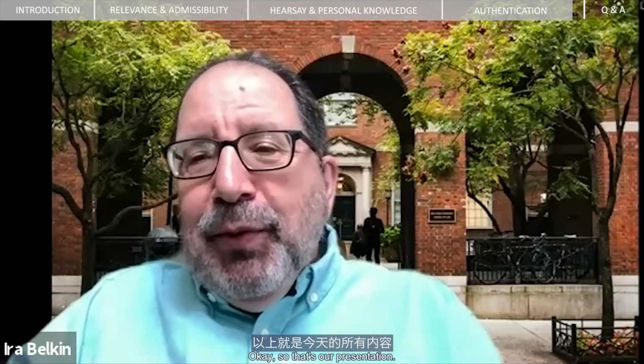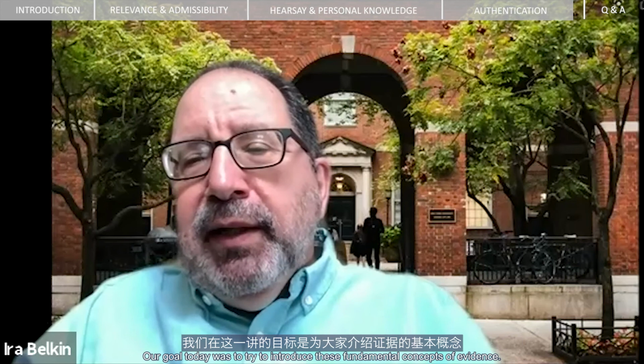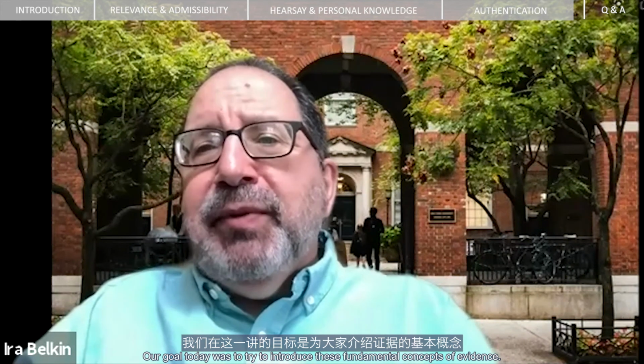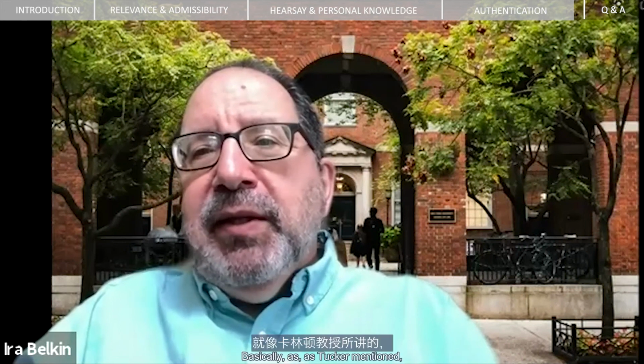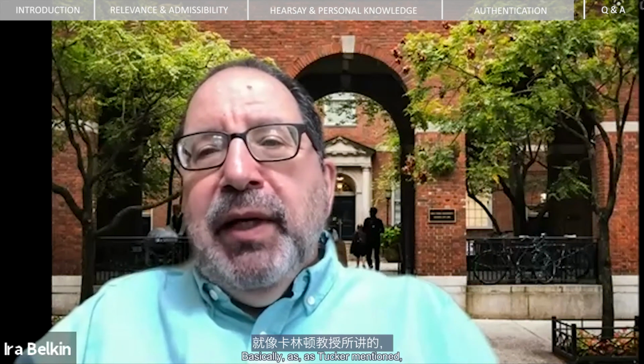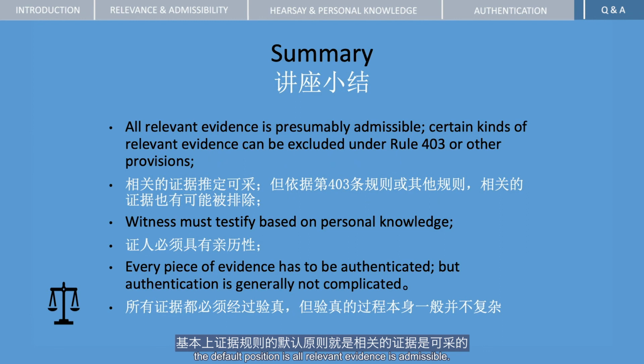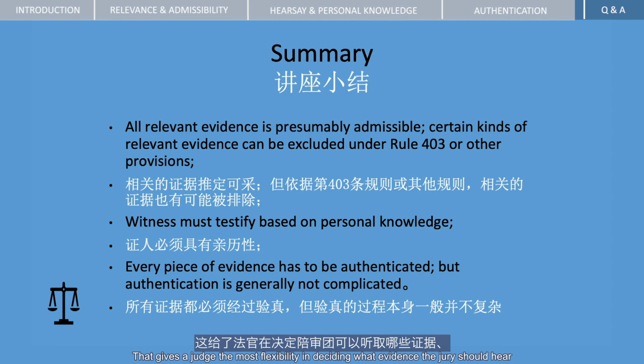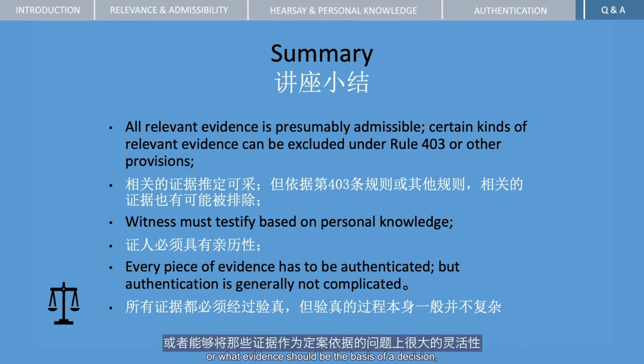So that's our presentation. Our goal today was to try to introduce these fundamental concepts of evidence. Basically, as Parker mentioned, the default position is all relevant evidence is admissible. That gives a judge the most flexibility in deciding what evidence the jury should hear or what evidence should be the basis of a decision.